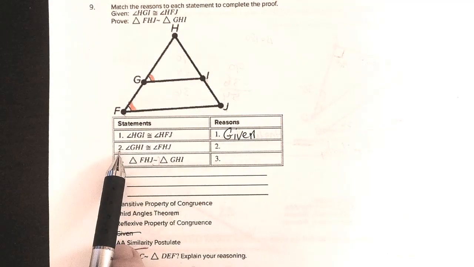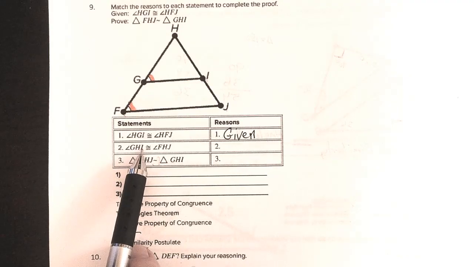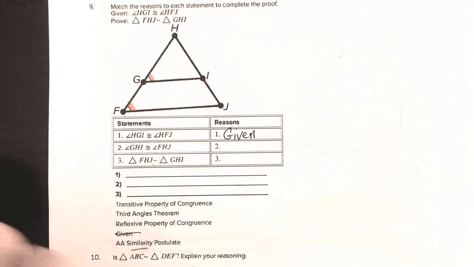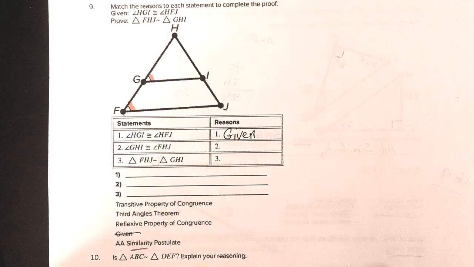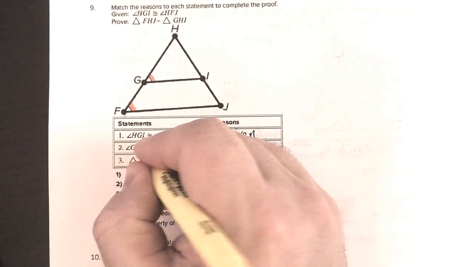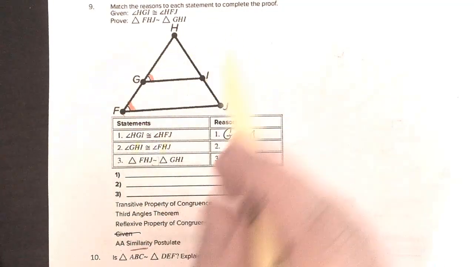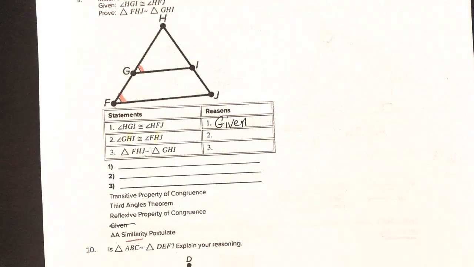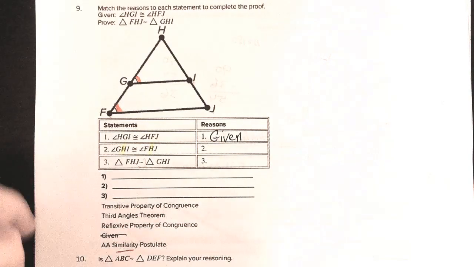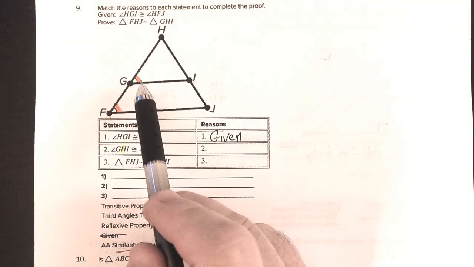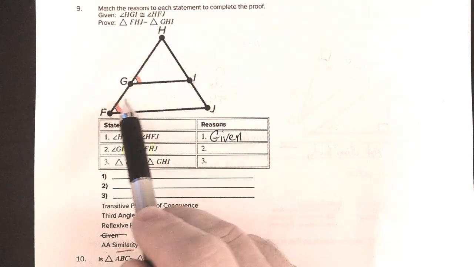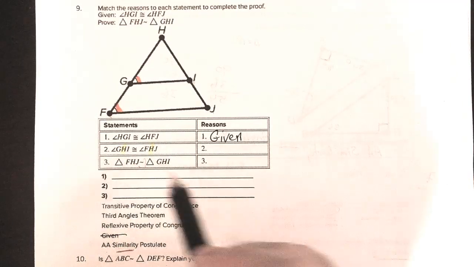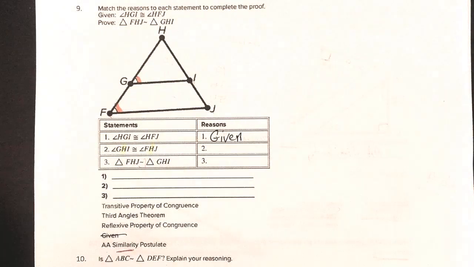Okay. Number 2 says angle GHI and angle FHJ are congruent. So, a couple of things. The middle letter is always the vertex. Notice those are the same letter. Why? Because it's the same angle. It just has a different name because it belongs to both triangles. So angle GHI belongs here and FHJ belongs to that one. But it's the same angle.